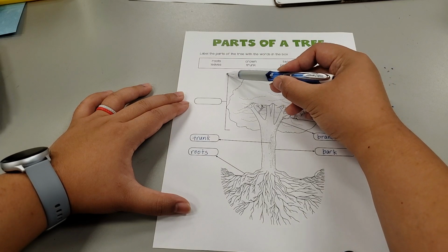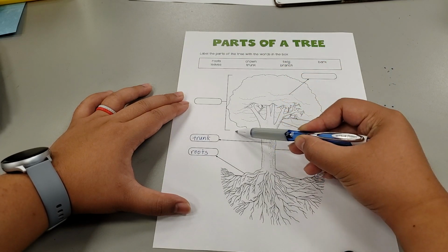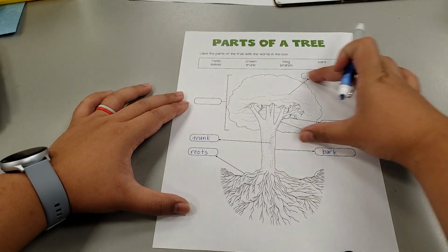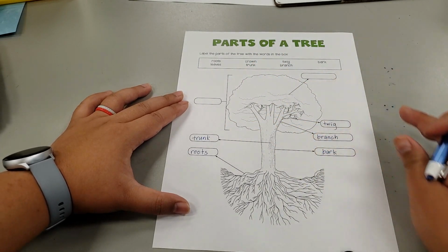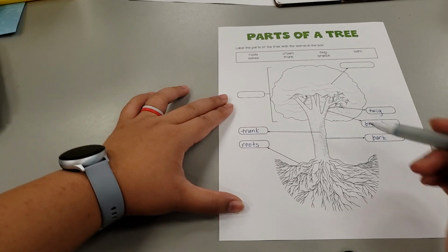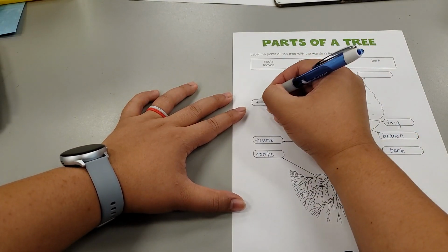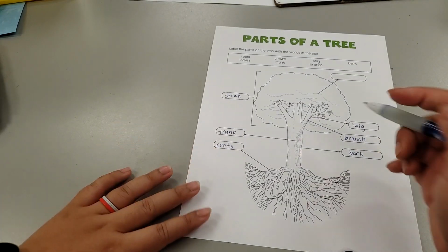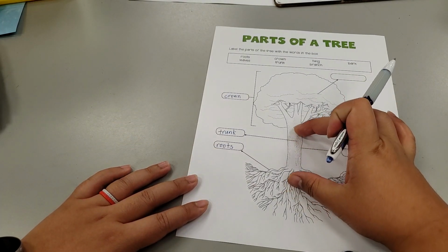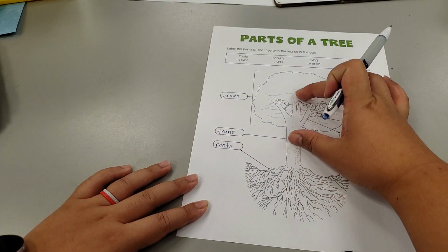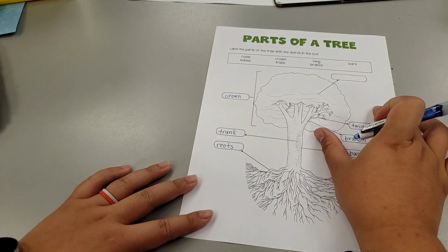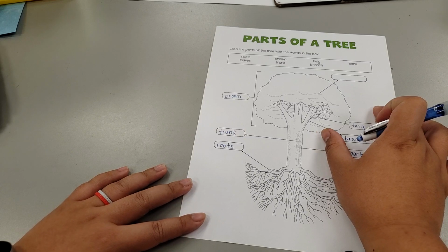Now, this area here, you notice it's all chunked together. This is called the crown of a tree. Oh, it makes you think of a king or queen. The crown of a tree. And you'll notice that's the part where the trunk has lifted the tree up off the ground, and you have a beautiful crown on top of the tree.